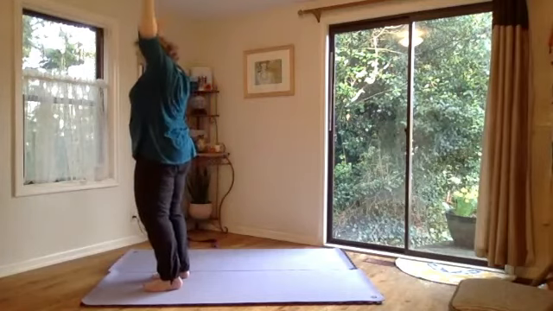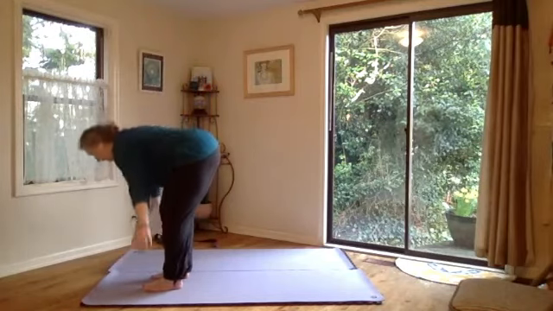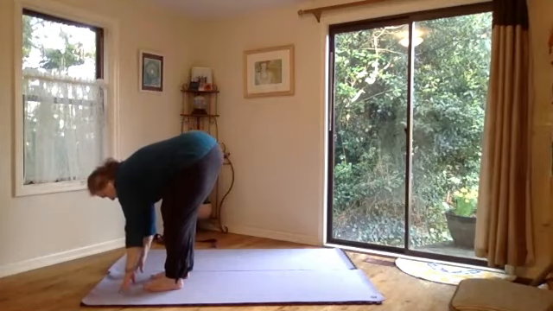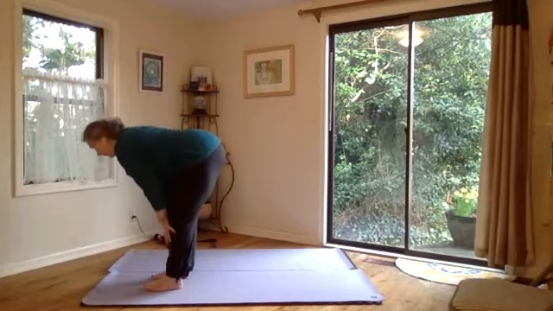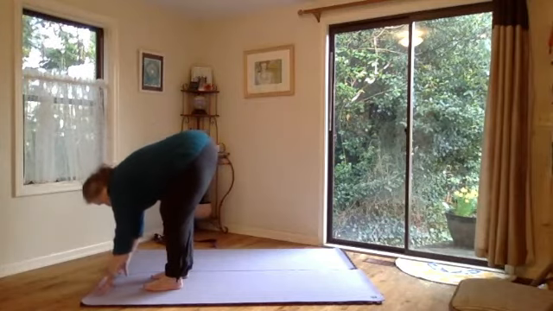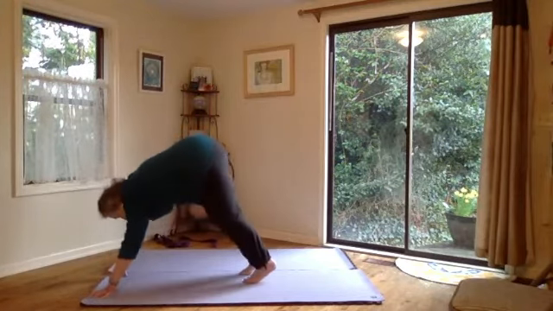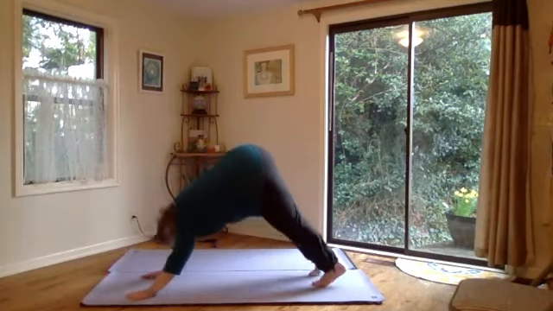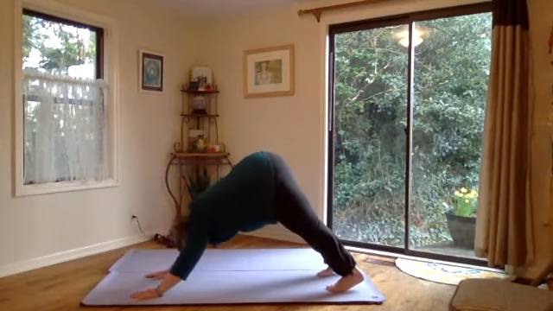This time when we fold, we're going to come to a half lift. On the next inhale, half lift. On the exhale, fold. Step or hop back into downward facing dog.